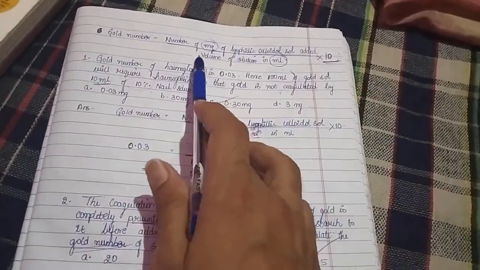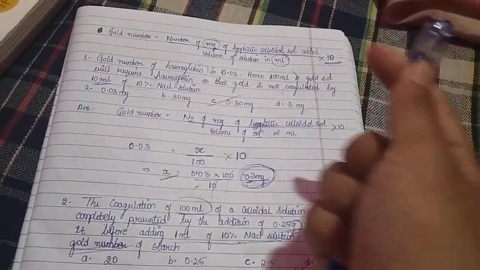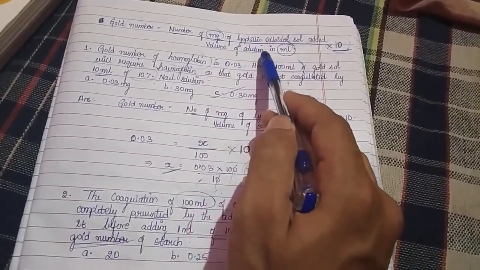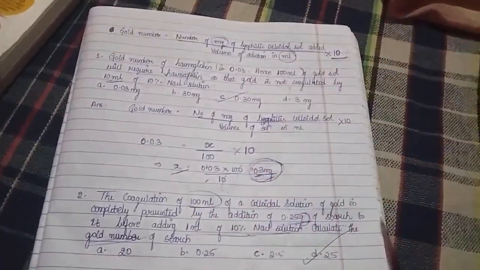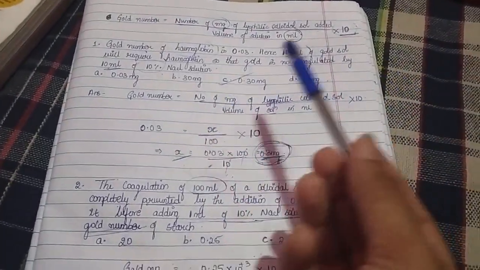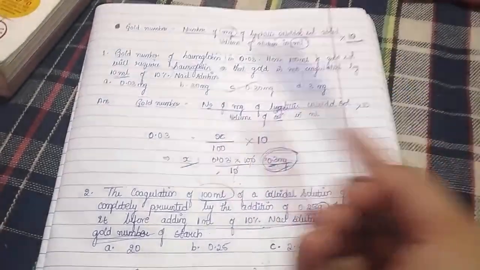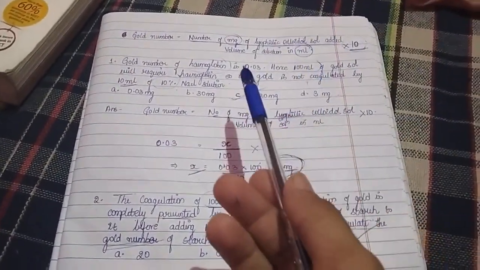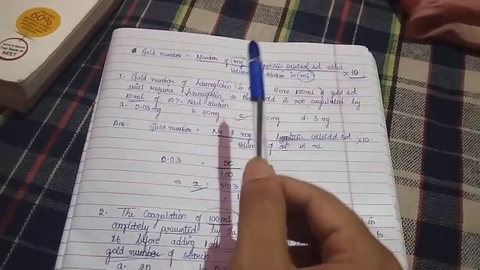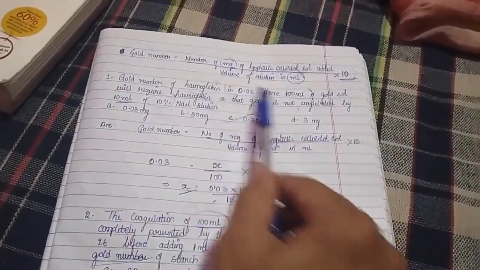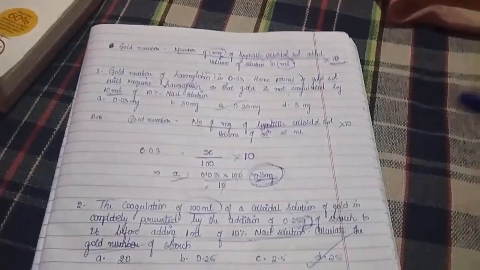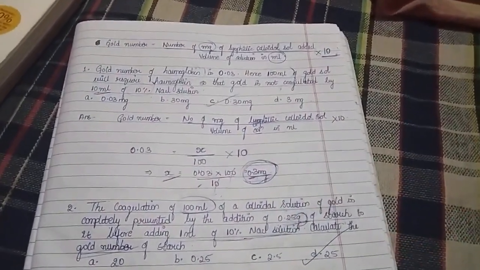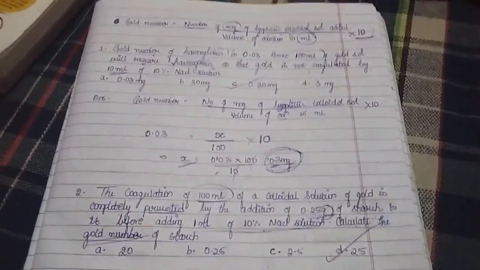Using this, what do we do? We see how many milligrams of the lyophilic colloidal salt are required and how much solution we have taken, in ml. So when you substitute the proper values, you can easily calculate any of the three quantities. You can calculate the gold number, the milligrams of the lyophilic colloid, or the volume of the solution. But do remember, if any two quantities are given, the third quantity can easily be found out. So it is an easy calculation and a very important concept to understand which is your protective colloid and which colloid you are protecting.